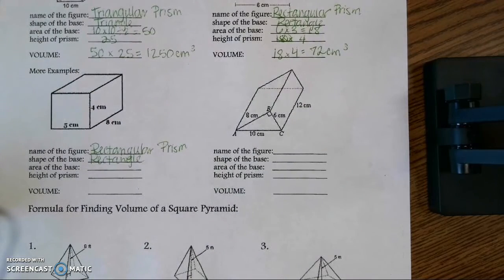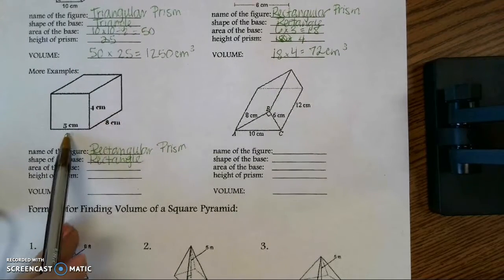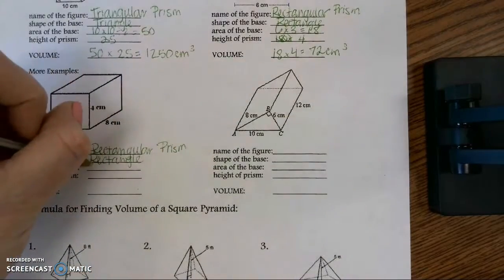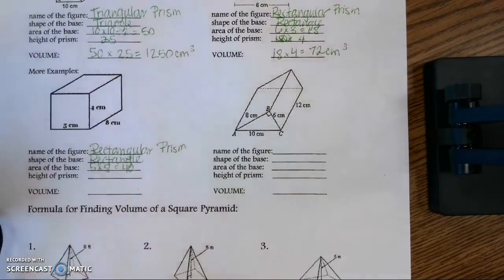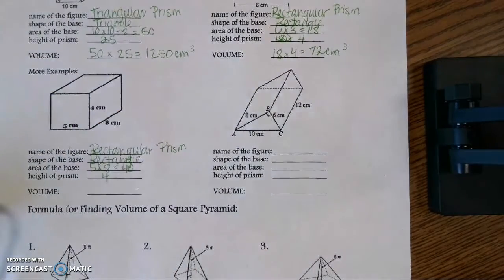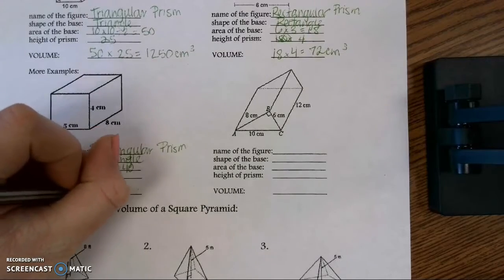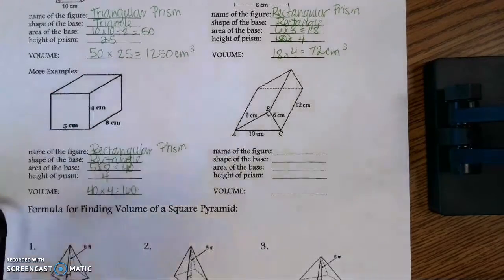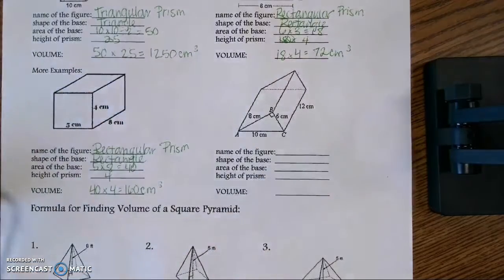I'm going to say that the base is the one on the bottom, so 5 times 8 would give me 40. The height of the prism would be 4, so the volume would be 40 times 4, which gives me 160, and that would be centimeters cubed.